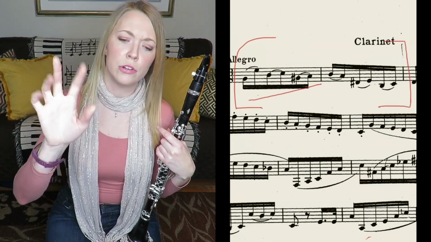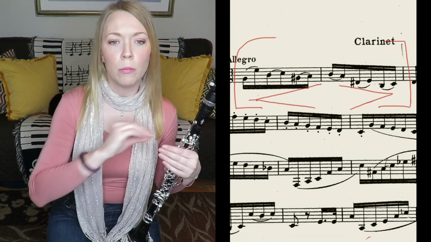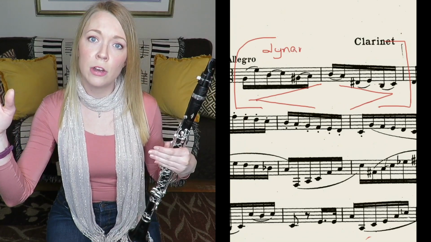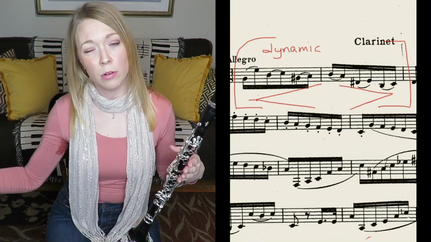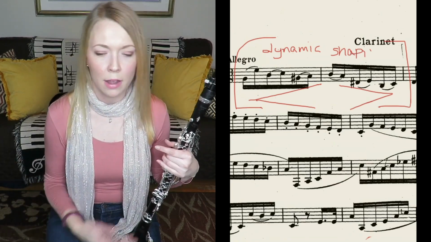notes that have the slur 2 groupings are usually in 2 measures. So I will typically do a little bit of a crescendo through the first measure and decrescendo a little bit through the second measure, depending on the musical line of the piece.